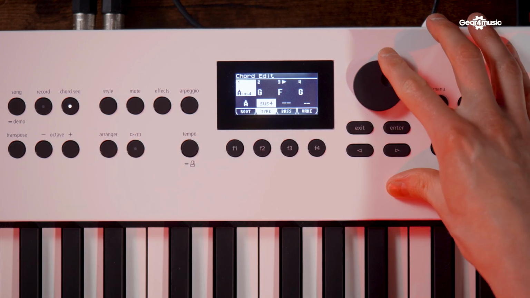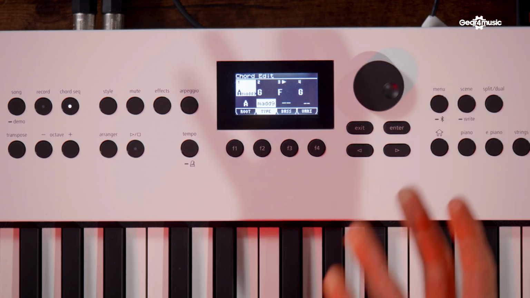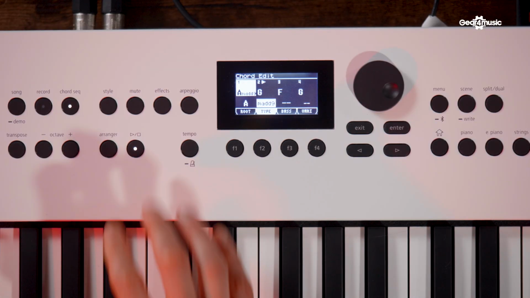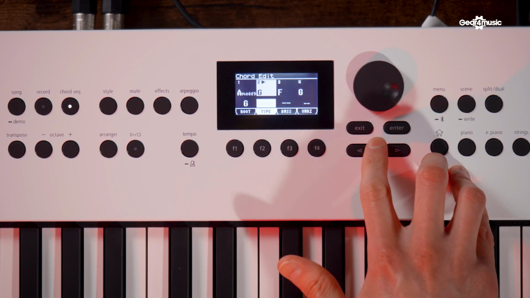It has a different kind of feel. If I play, let's say, A minor with an added 9th, this again will have a different sound. We can also go through and we can add different types of bass notes as well.